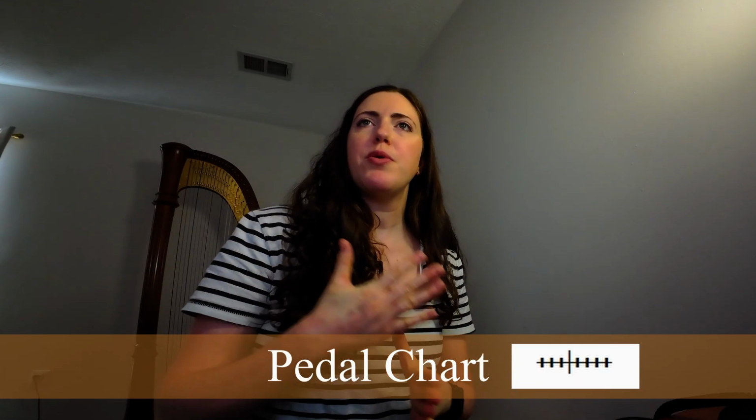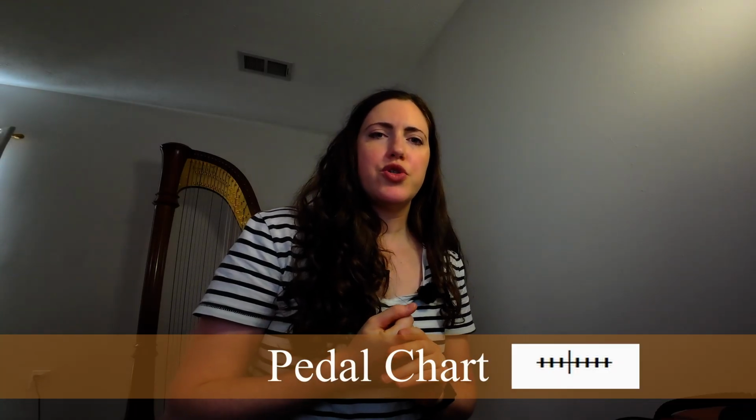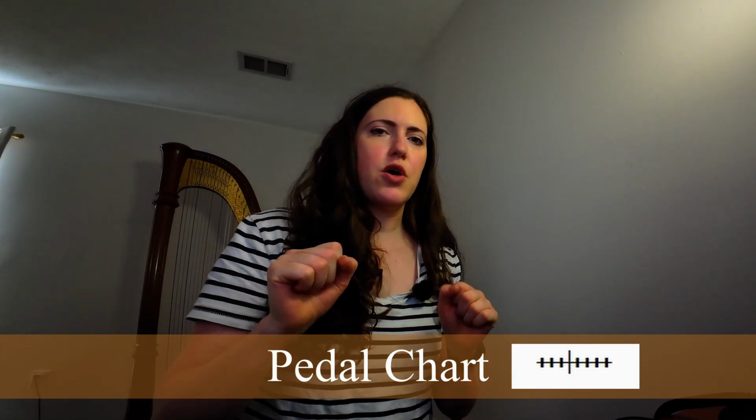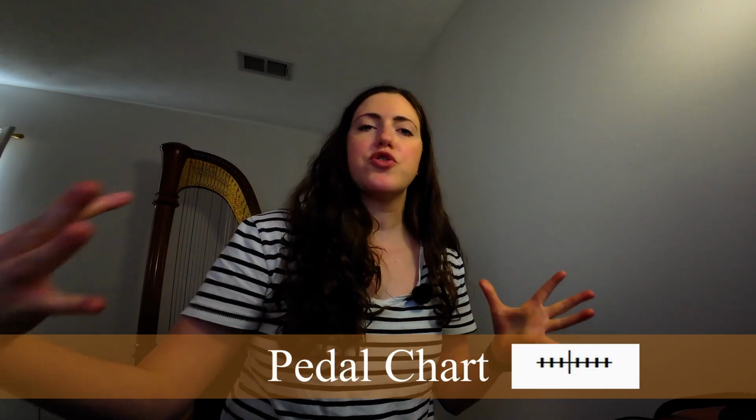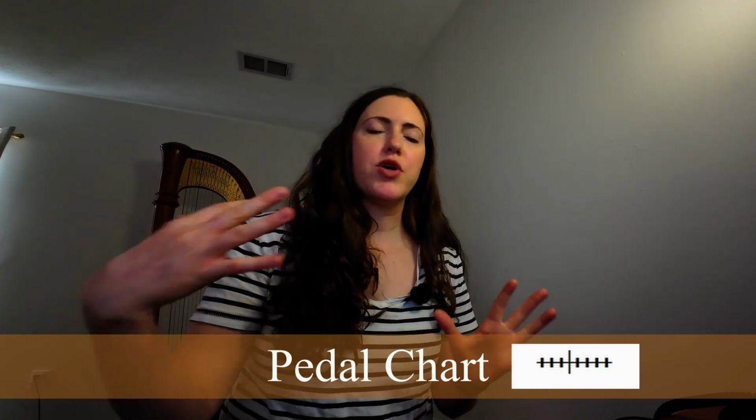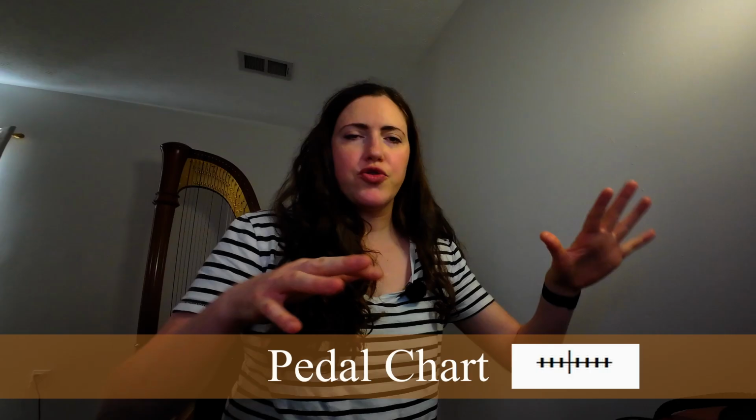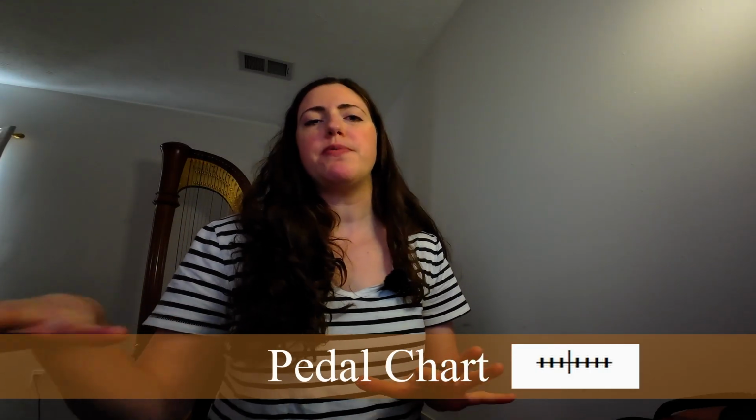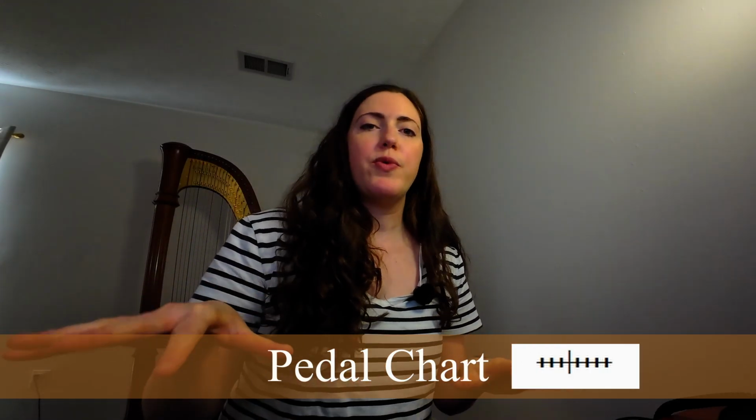So let's talk really quickly about the pedal chart. I addressed this a little bit earlier in the video, but the purpose of that is to show you what the pedal layout should be. This is really helpful, especially in orchestral music. If we're having rehearsals and we're stopping and starting in the middle of a piece, we don't want to go back to the beginning and track through and figure out what our pedal layout is going to be at that time. We need to know what it is at that time.